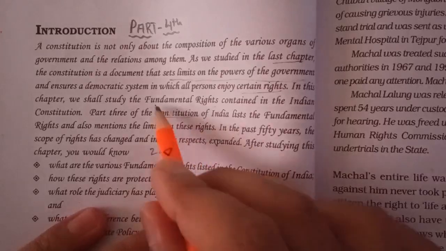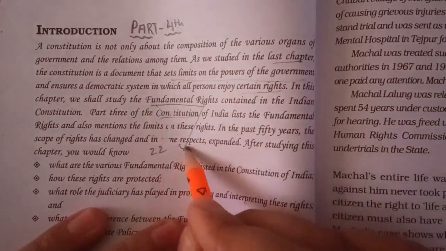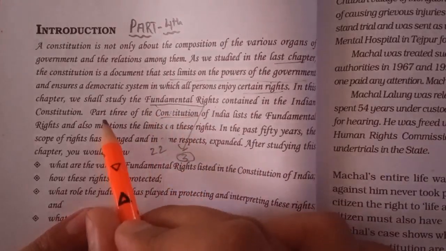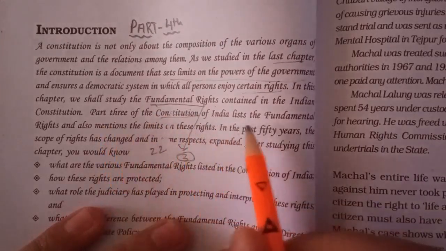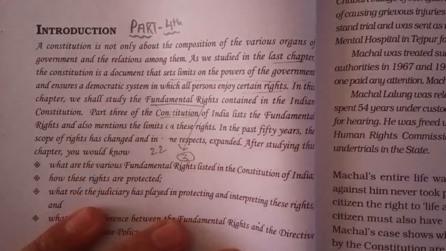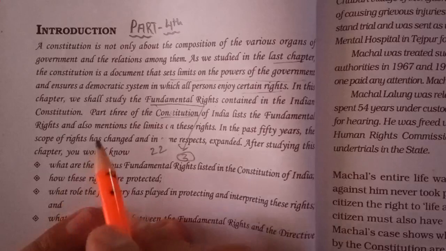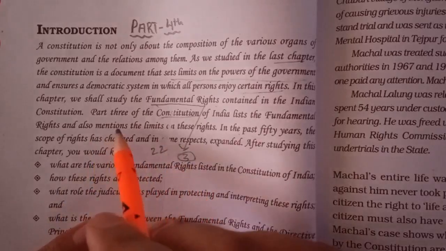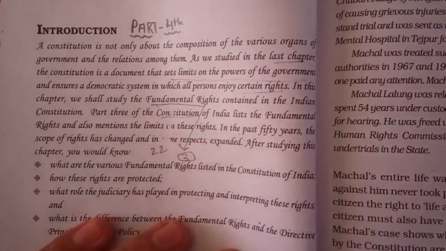And if we talk about the fundamental rights, you will find these in the third chapter of the constitution. That is why it's written that Part 3 of the Constitution of India lists the fundamental rights. So the list of these fundamental rights is mentioned in the third part of the constitution. It's like a chapter. Also, this same chapter mentions the limits on these rights, and it is also important to have some limits on the rights of the citizens.